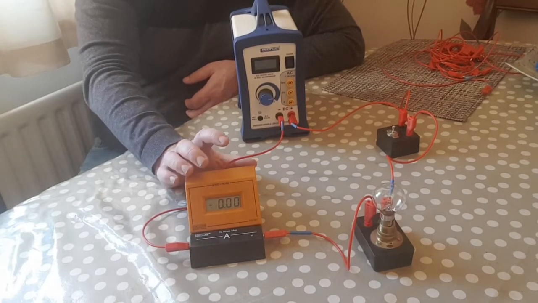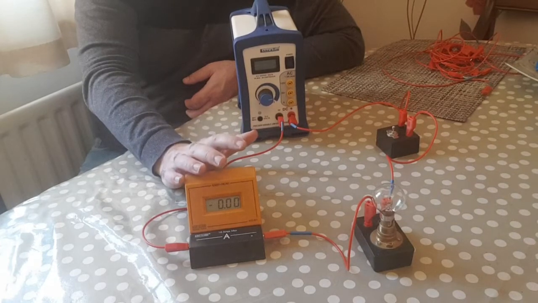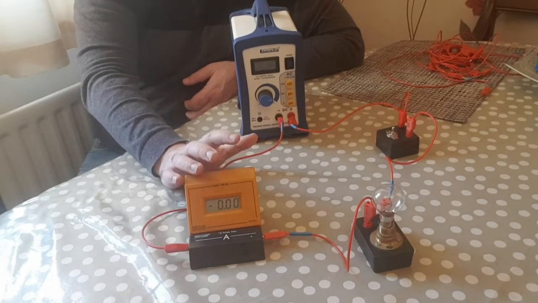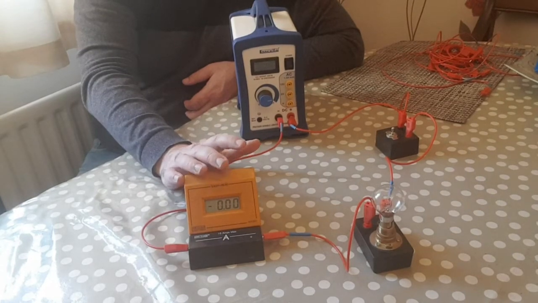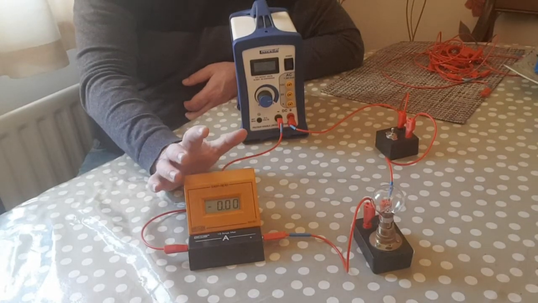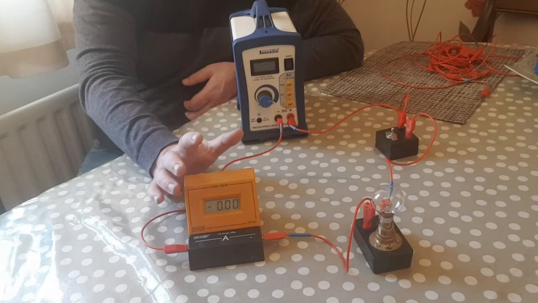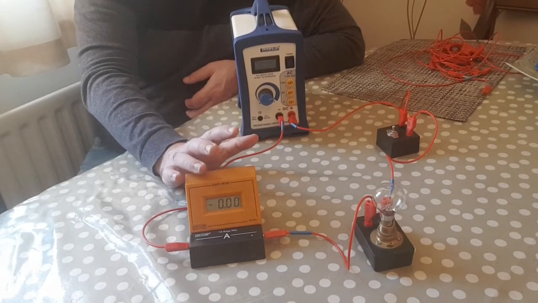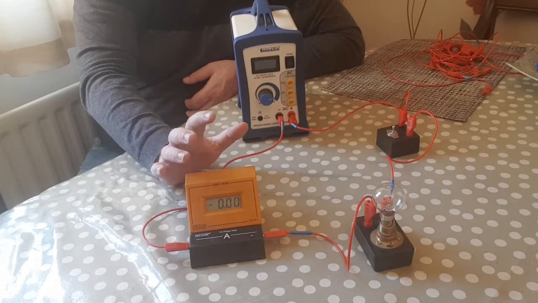Try not to get confused between the symbols for the quantity and the unit, okay? So obviously charge, quantity, Q, unit, C. Okay, C for coulombs. Current, quantity symbol is I, unit symbol is A.